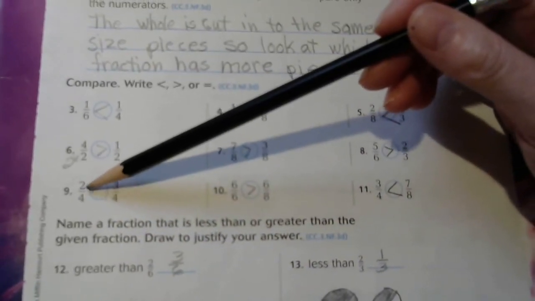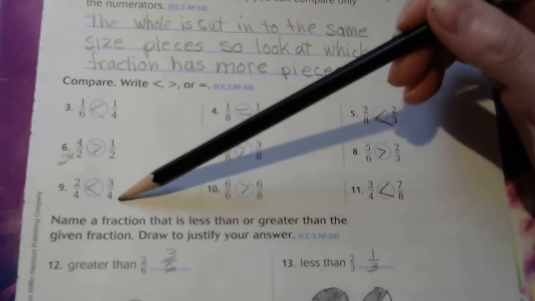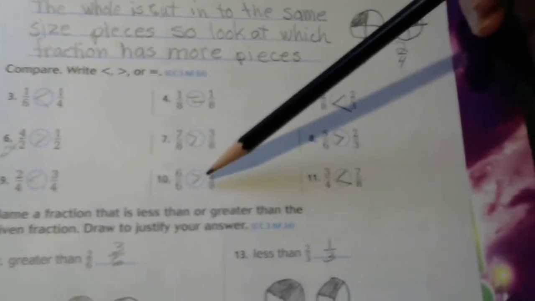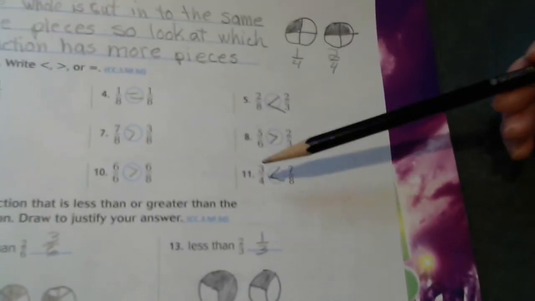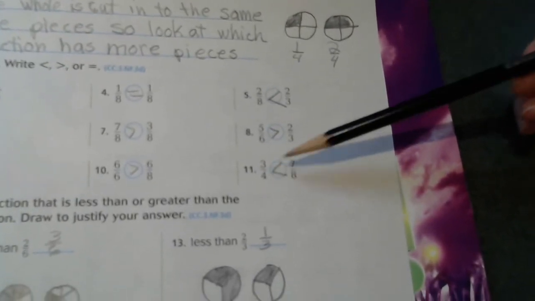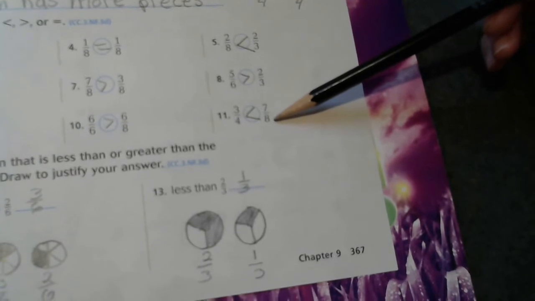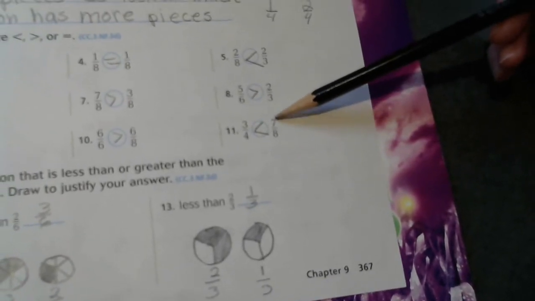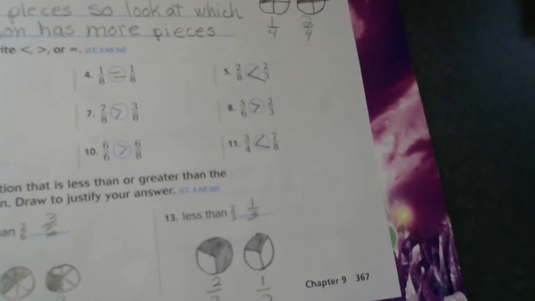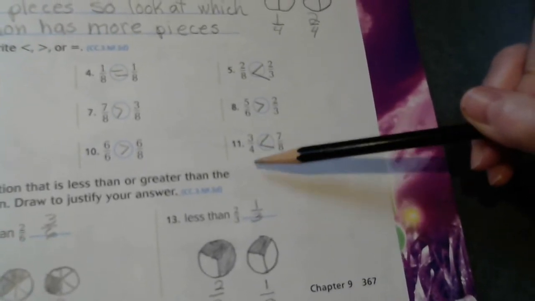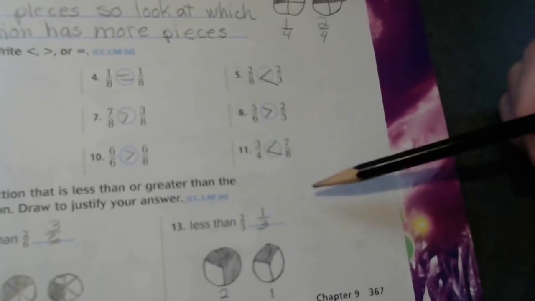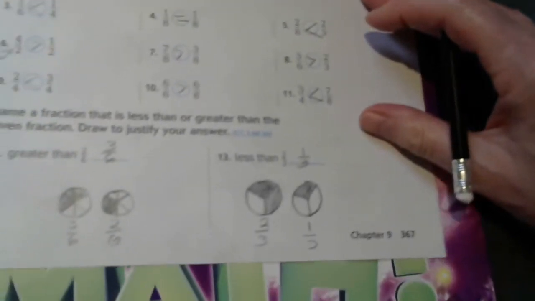Now in number 9, we're just comparing numerators because the denominators are the same. 2 is less than 3. Number 10, 6/6 actually equals 1 whole. And this is 6/8. It's not quite a whole, so it's less than 6/6. And number 11, 3/4 is less than 7/8. Again, if I cut my pie into 8 pieces and I eat 7 out of the 8, there's only a teeny bit left. If I cut my pie into 4 pieces and I eat 3 out of the 4, there's a larger piece left. So 3/4 is smaller than 7/8.